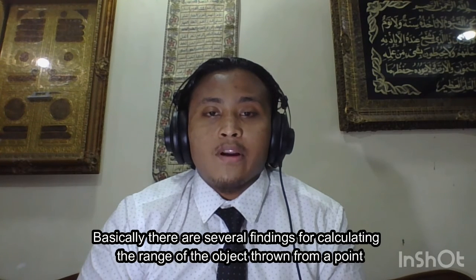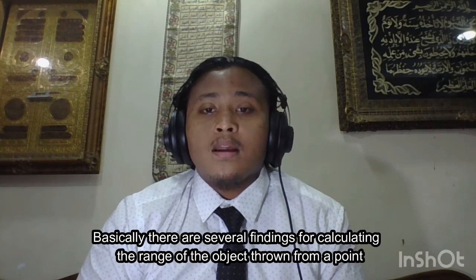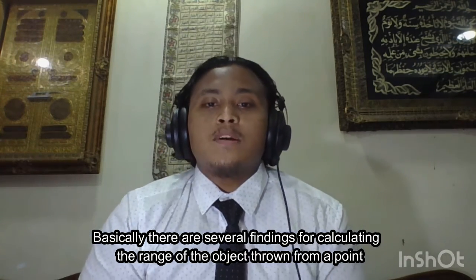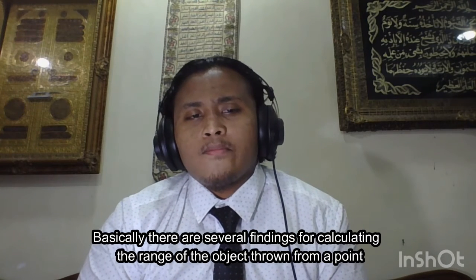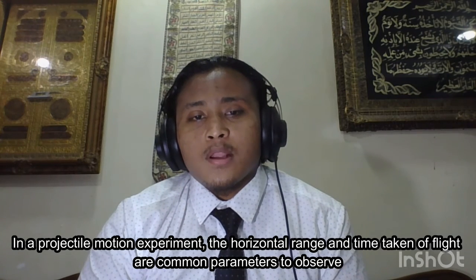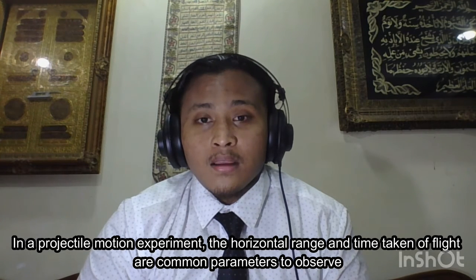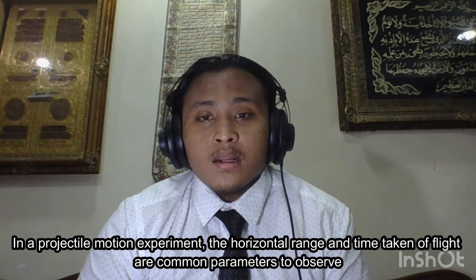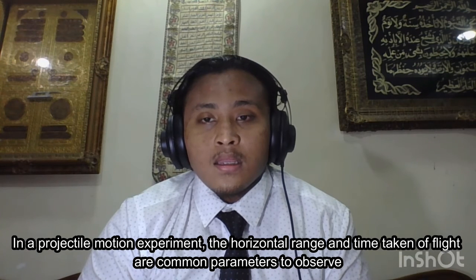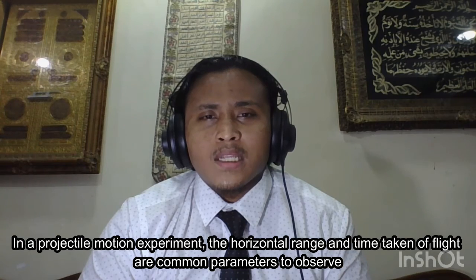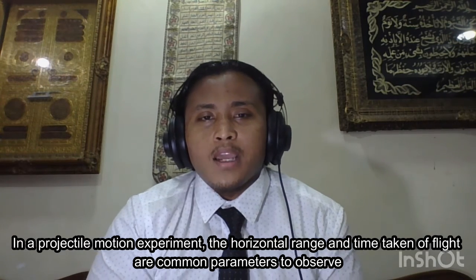I will proceed to our project discussion. Basically, there are several findings for calculating the range of an object which is thrown from a specific point. In projectile motion experiments, the horizontal range labeled as R and the time of flight labeled as T are essential, or in other words, they are really common parameters to be observed.